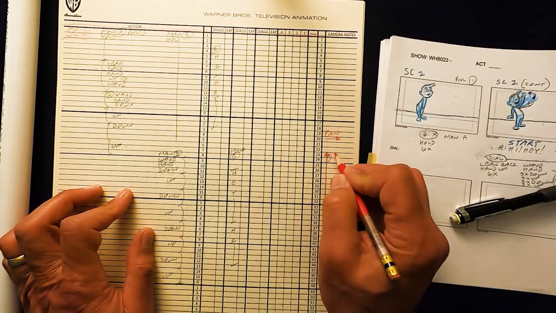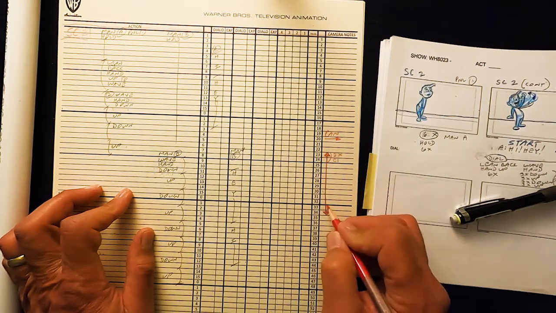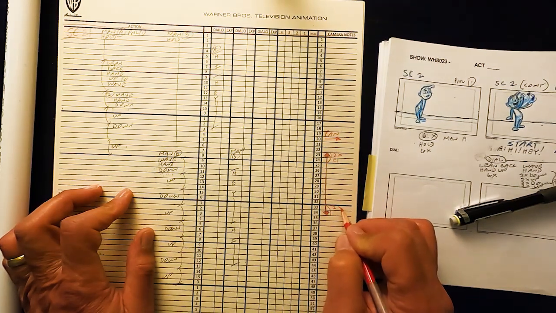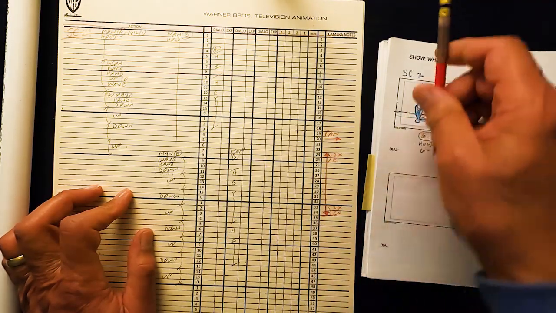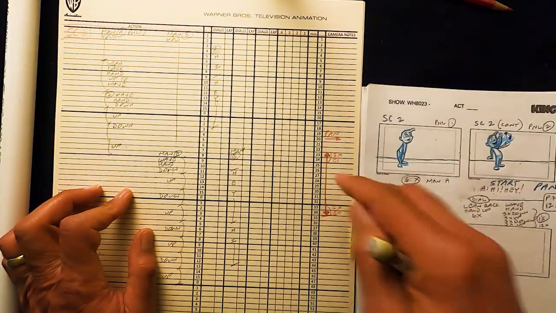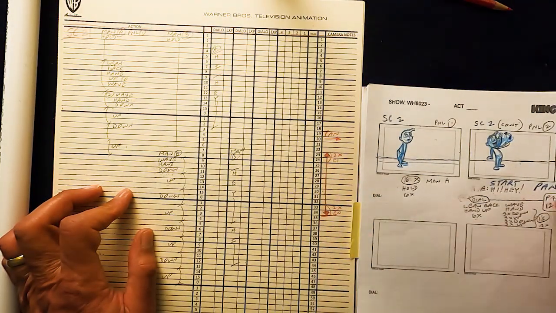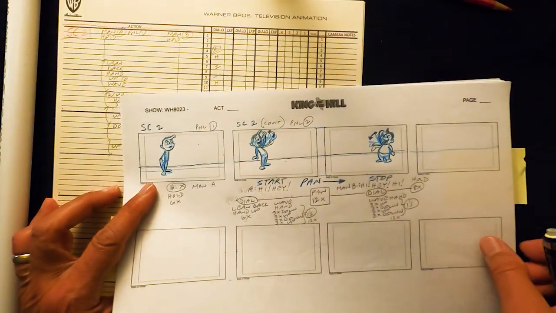We want a 2 frame ease into the pan, 2 frame ease out of the pan. That line indicates that's the end of the pan. So that vertical line corresponds to our horizontal line going across from this guy to this guy.